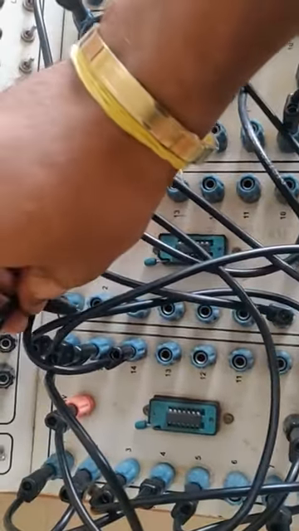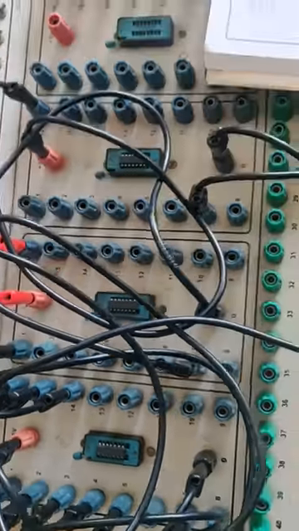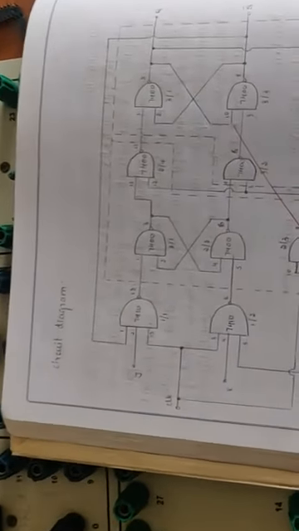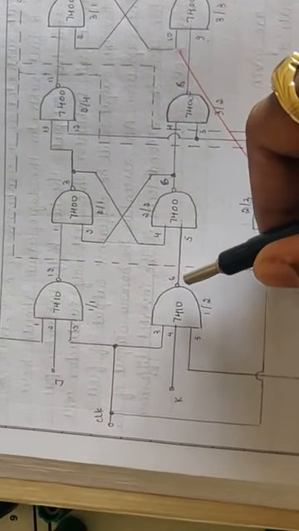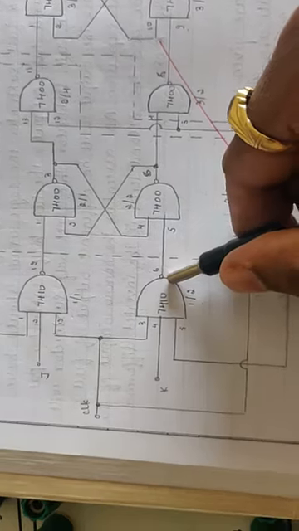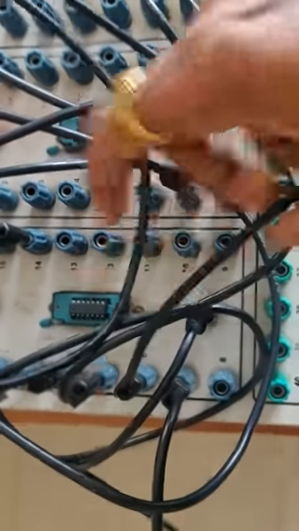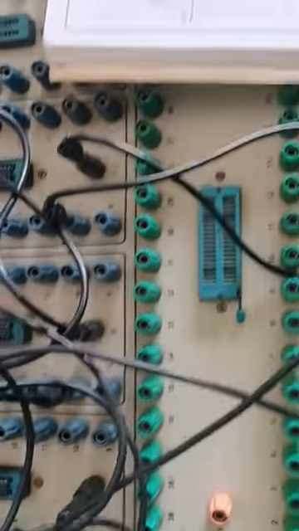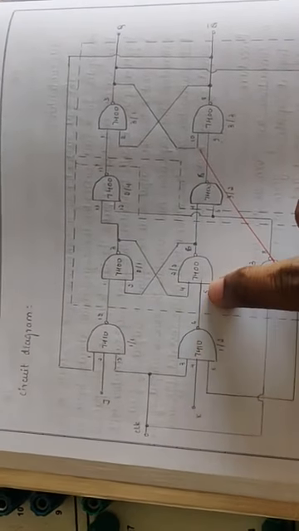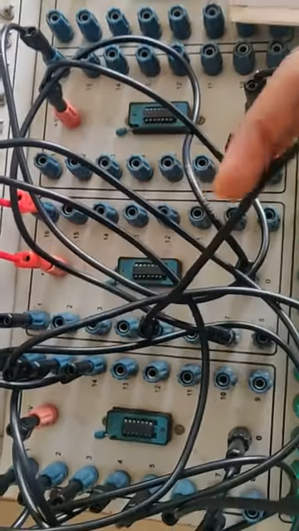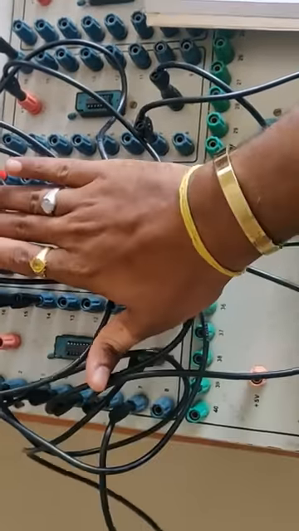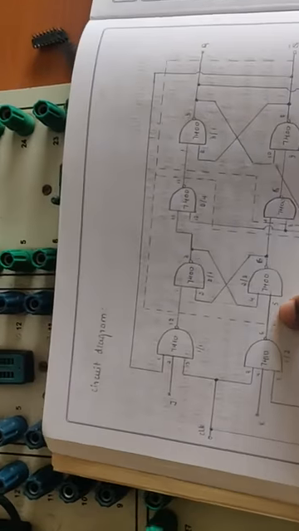So 1 of 7400. Similarly, look at this: 6 of 7410 should be connected to 5 of 7400. Where is 6? Here it is. 6 of 7410 should be connected to 5 of 7400. Where is 5? Here it is. Okay, so I have done this.